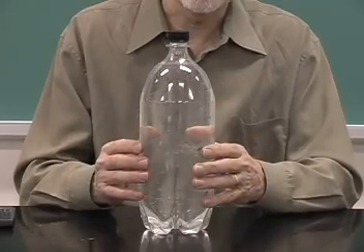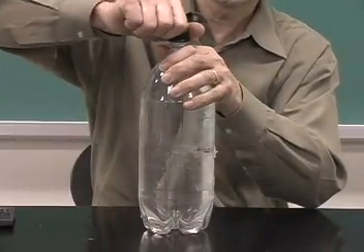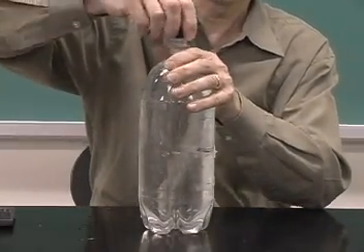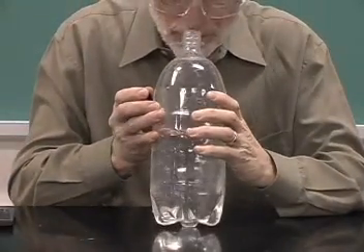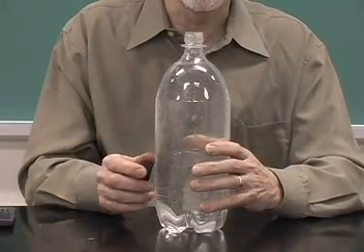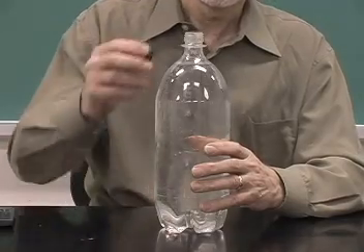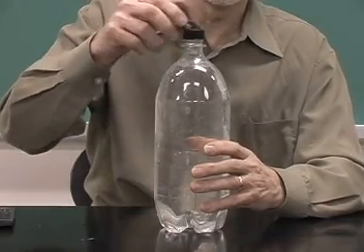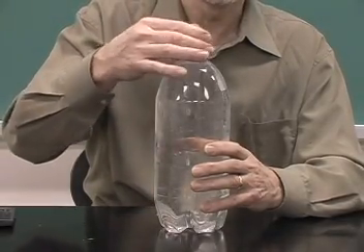Now that's quite a bit yet, but we can now open it up and take a whiff of it. And the smell of gasoline is still very strong at a concentration of 5 parts per million.